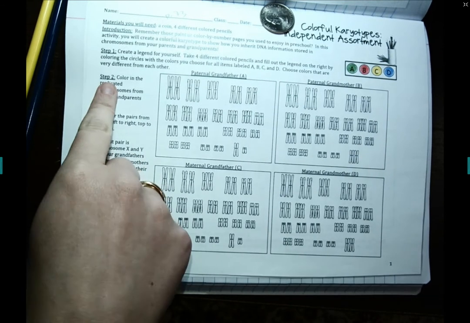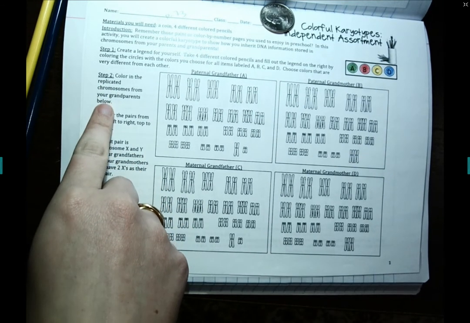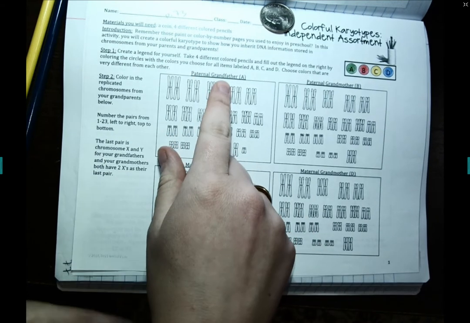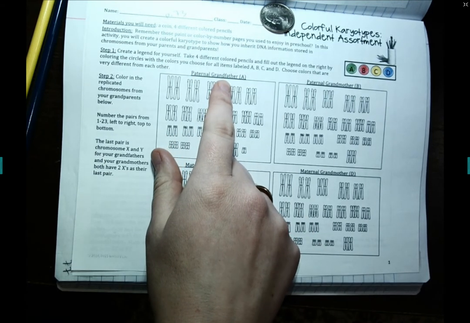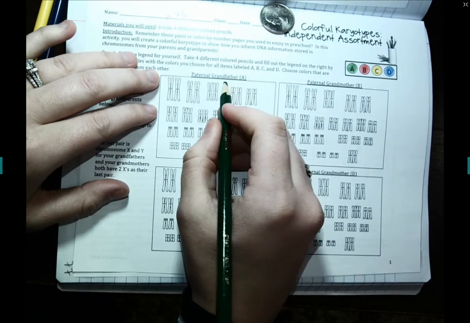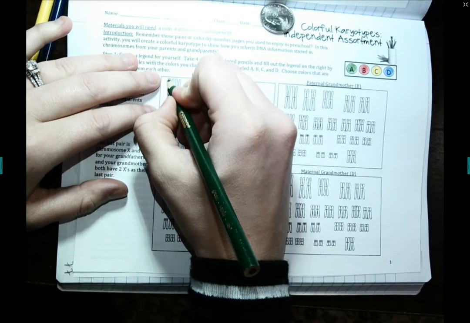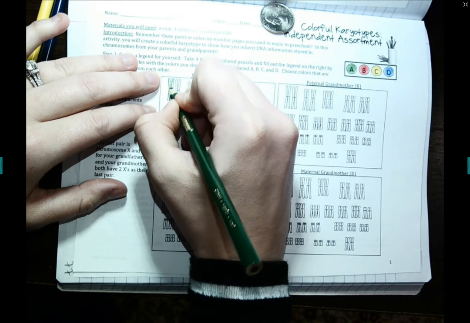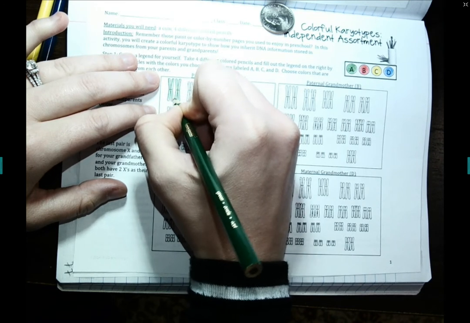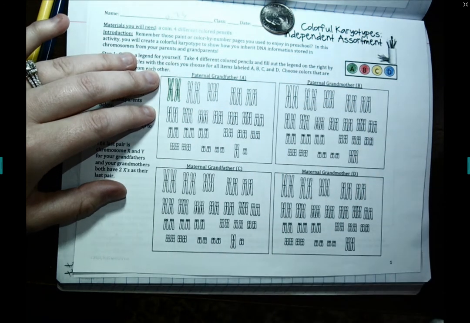So step 2, color in the replicated chromosomes from your grandparents below. So, paternal grandfather, paternal meaning your dad's dad. So it's A. So all of my paternal grandfather chromosomes are going to be green. So I'm going to go through and I'm going to color all of these chromosomes green. And I'm going to pause the video here so that way you don't have to watch me color all these. And then we will be back here in 2 seconds.